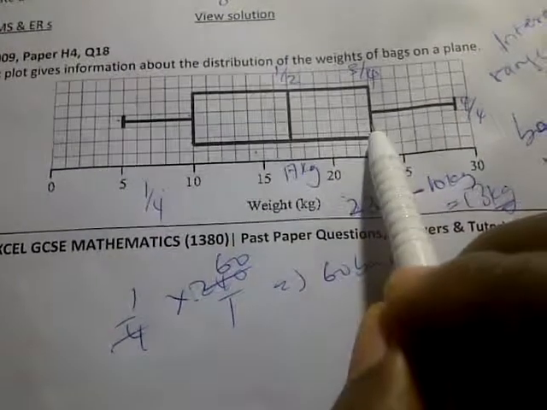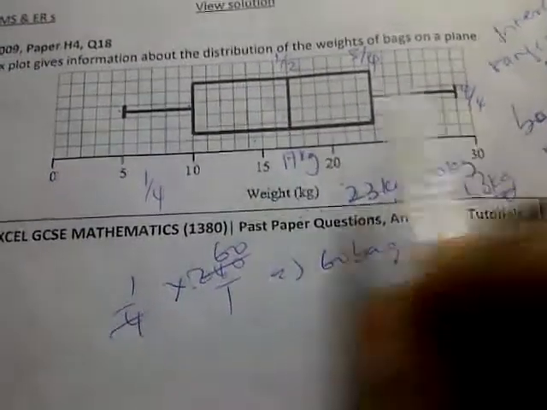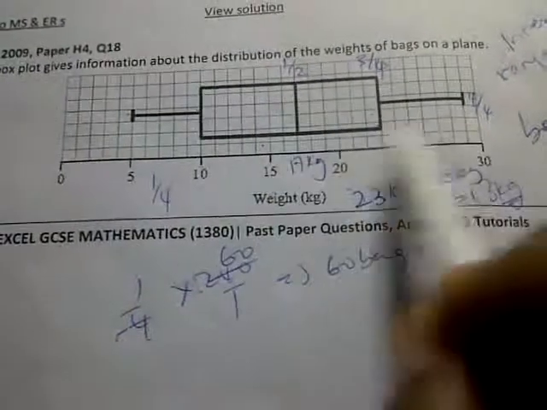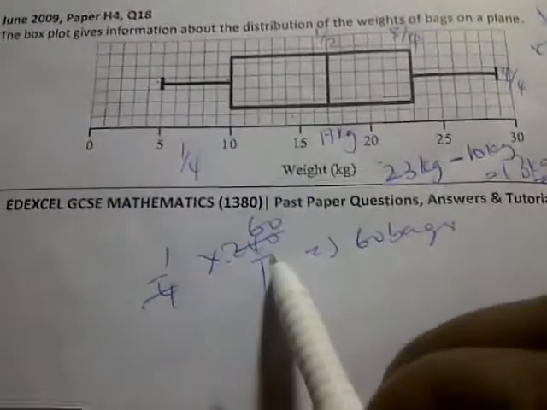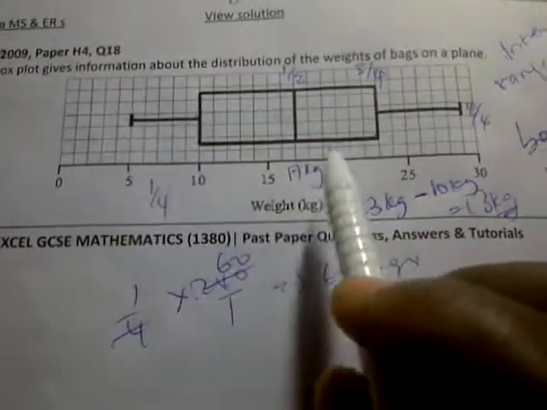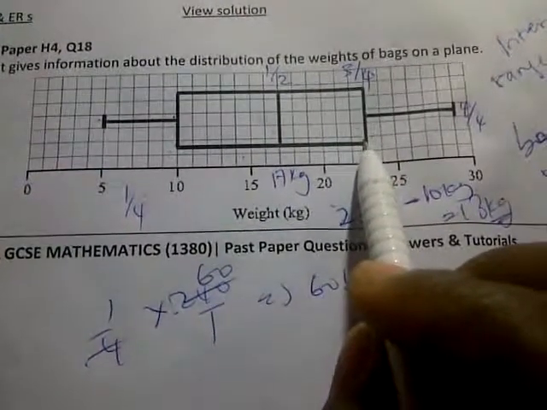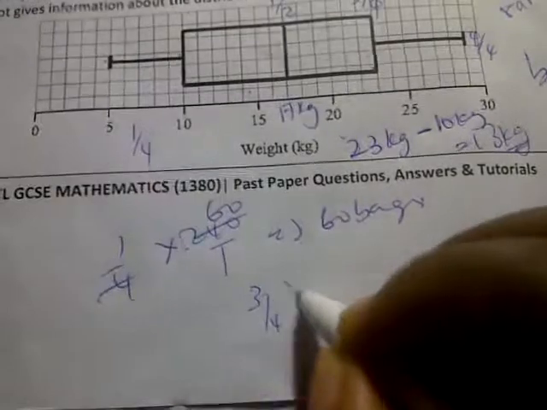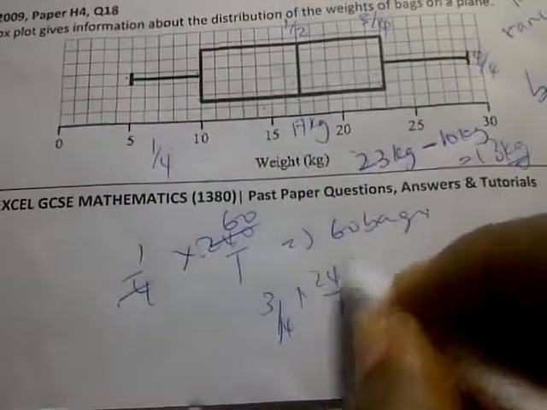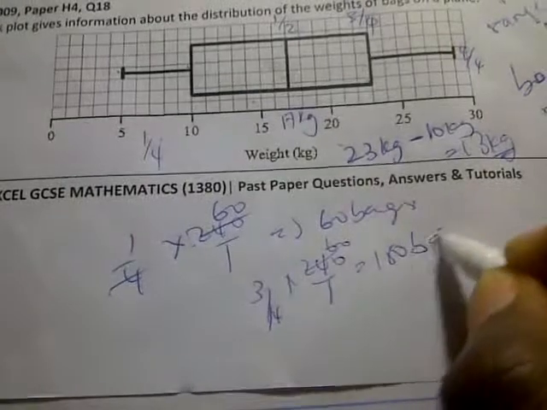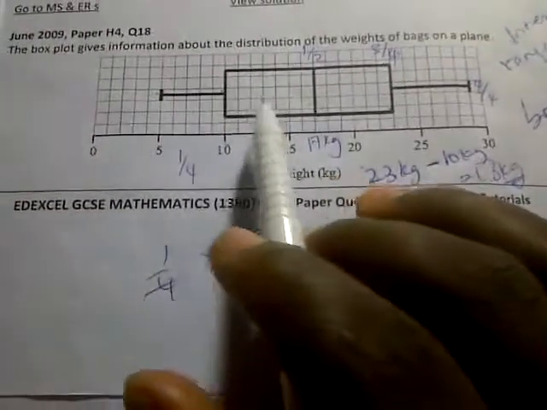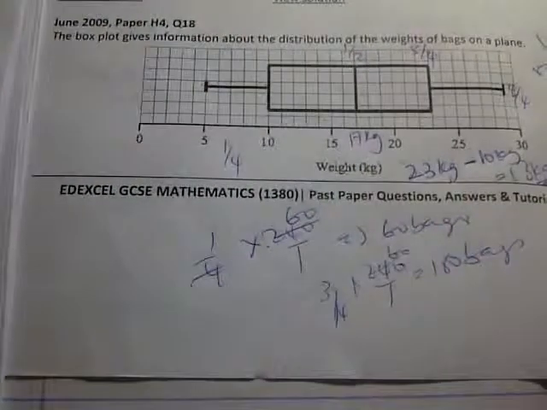Okay, now from here again, to this end is another 1/4. So when you add it up, you have 4/4. That's the full diagram. So if we are still given this last question that there are 240 bags on the plane, and we're asked to find the number of bags that weigh 23 kg and less, from this point we know it is 3/4 of the diagram. So we'll have 3/4 times 240/1. If this cancels out, it will be 60, so it will be 180 bags. So it depends on the portion of the diagram they're asking you to calculate. That's how you'll be able to find the correct answer.